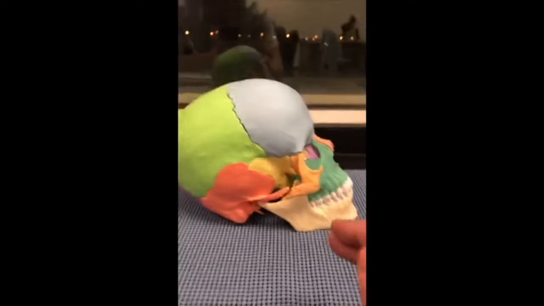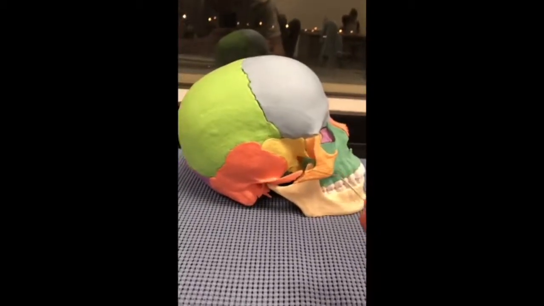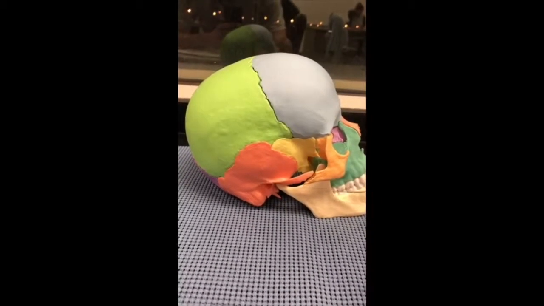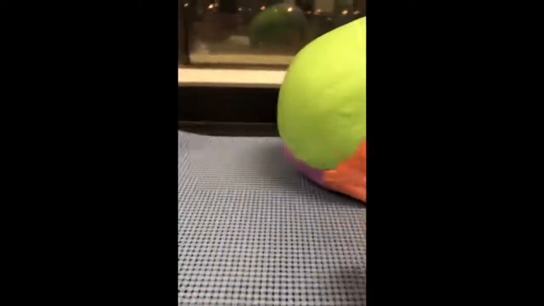And then following that, we're going to have the zygomatic process or zygomatic arch that connects the temporal bone with the zygomatic bone. And at the bottom, we'll see the occipital bone towards the back.